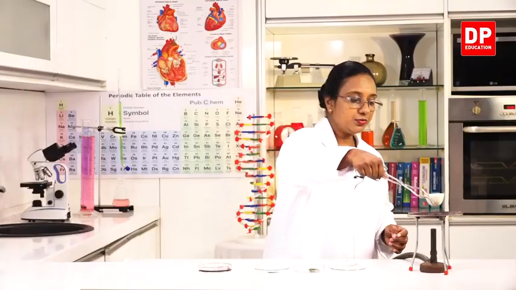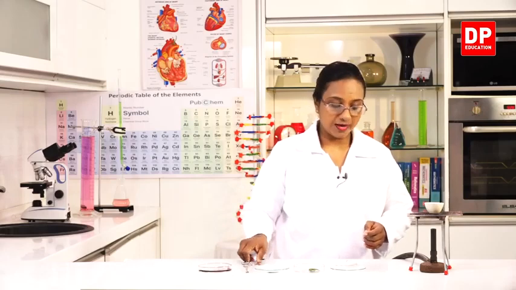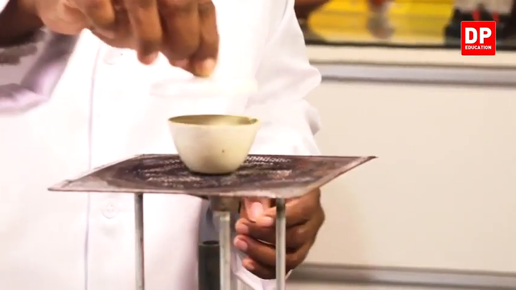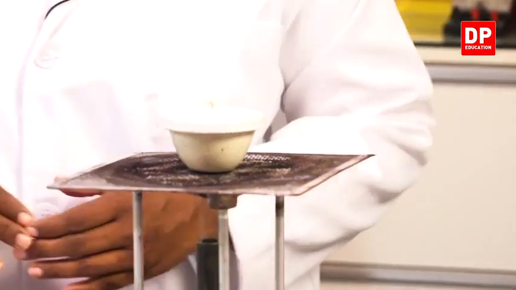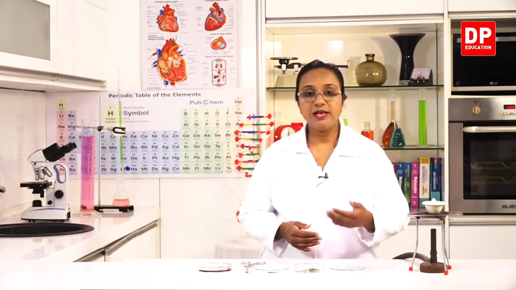Then we place it on the tripod on top of the wire mesh, and I will close it with the lid. After it gets heated up for some time, we will remove the lid and cover it with the watch glass so that the vapor that is coming out will condense on this watch glass.